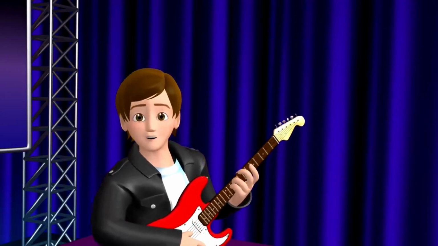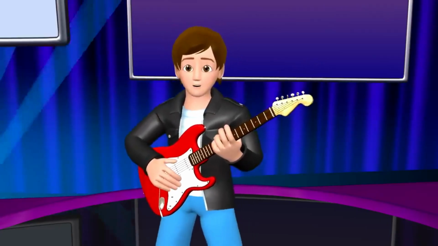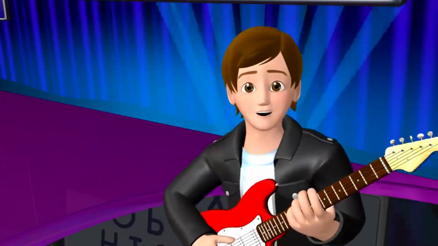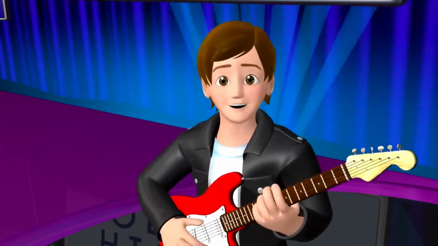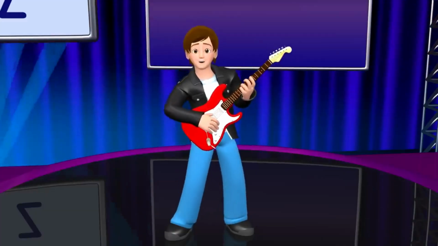Now that you've heard this alphabet song, let's go a little faster while you sing along. Sing along with the happening beat while you're learning your ABCs.